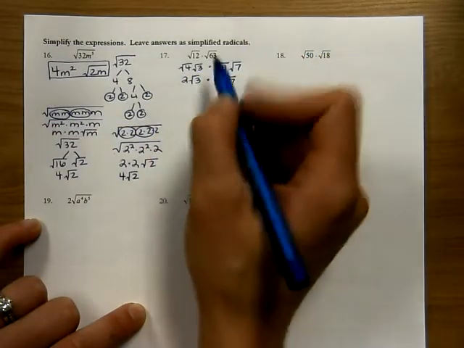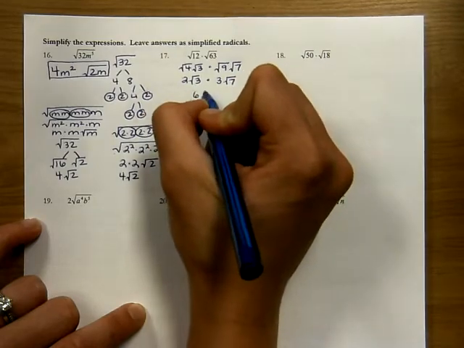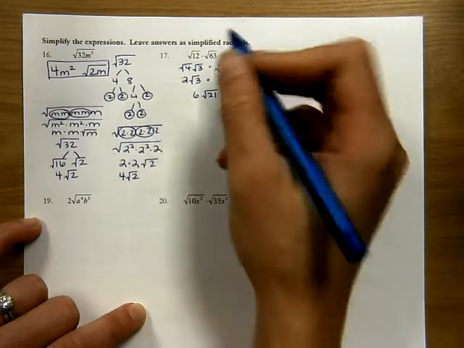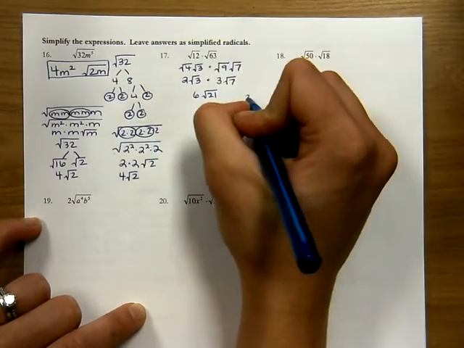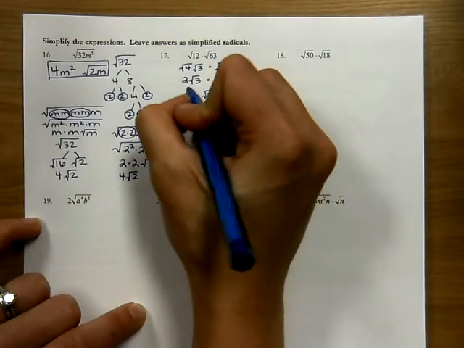And now I can multiply these two together. 2 times 3 is 6. Square root of 3 times square root of 7 is square root of 21. And I have to check to see if I can simplify this further. 21, there's no perfect square that 21 is divisible by. And if I do the factor tree for it, it's just 3 times 7. So that's not going to end up simplifying any further.